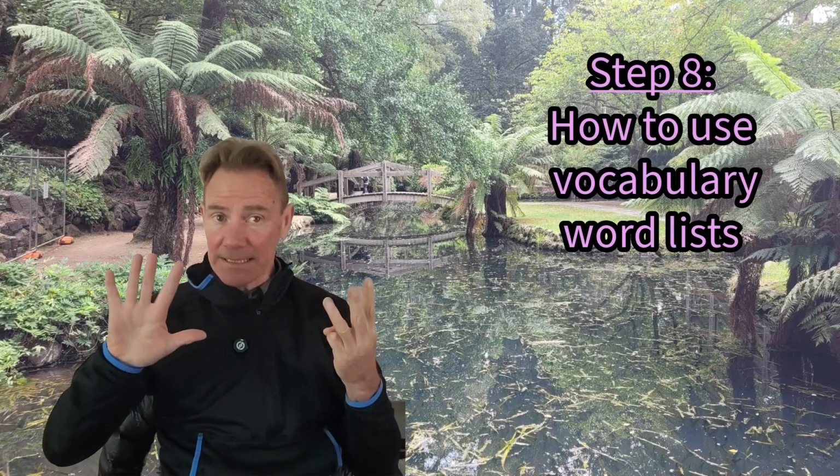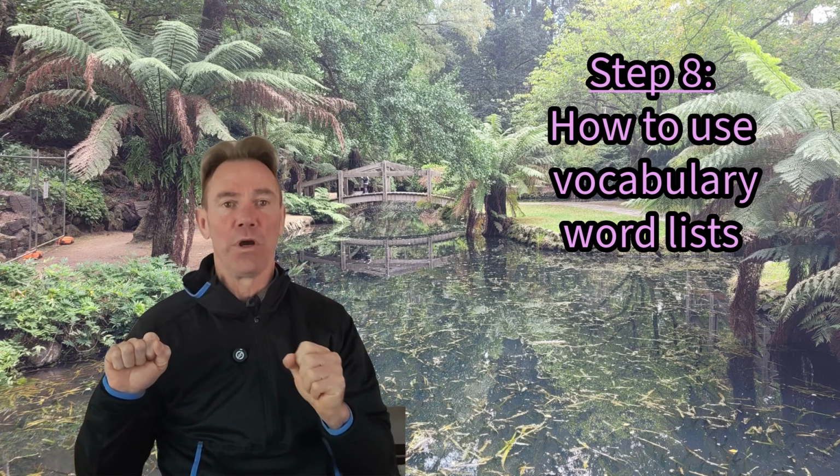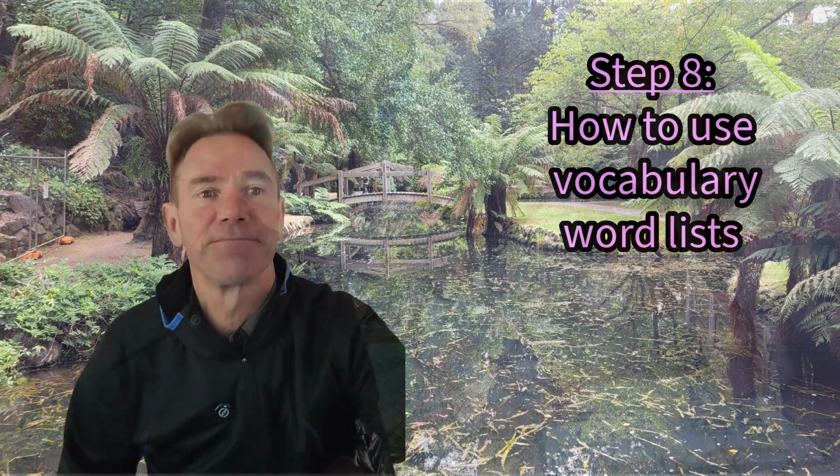In step 8, we move on to how to use the vocabulary word lists. I will now show you how to use the vocabulary word lists. To learn vocabulary, it's best to learn a few new words every day. You need to decide how many words you are able to learn each day. Usually you want to learn between 1 to 5 words per day, depending on how good your memory is and how much time you have available.